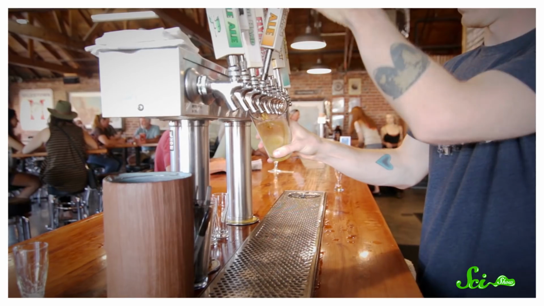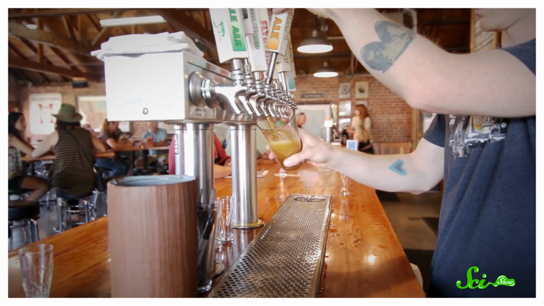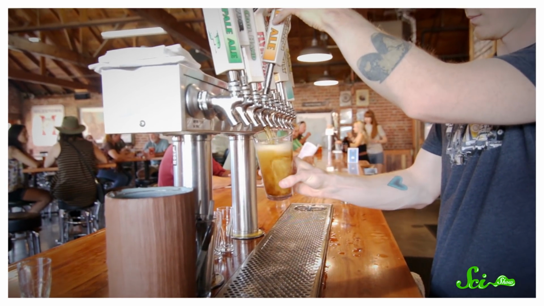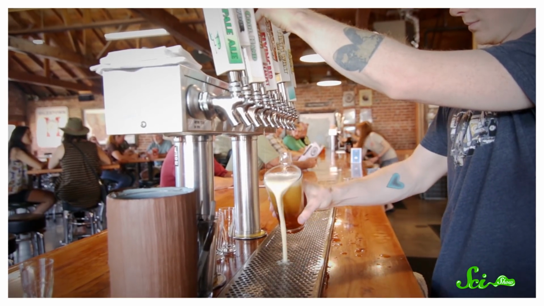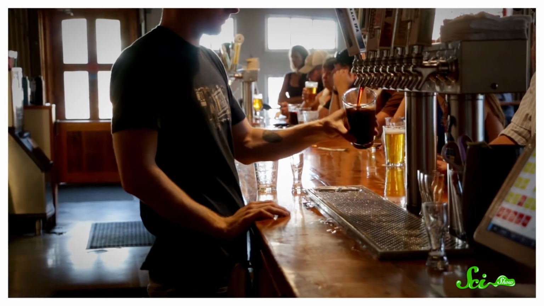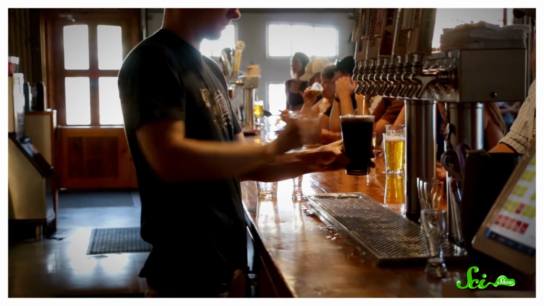A gentle pour down the side of the glass traps much less air, which means fewer nucleation sites, which means more carbon dioxide stays in the liquid where it belongs. In other words, less foam, more tingly. At the very end of your pour, you can stop tilting the glass. That way, you end up adding a few centimeters of head to the top of your beer. Because having some foam can be a good thing. It helps you smell the beer while you're drinking it. You just probably don't want too much of it.